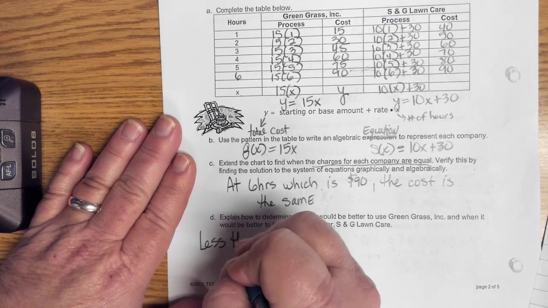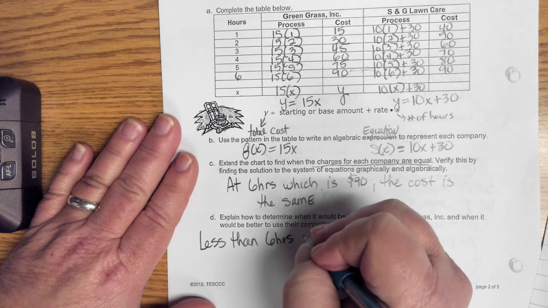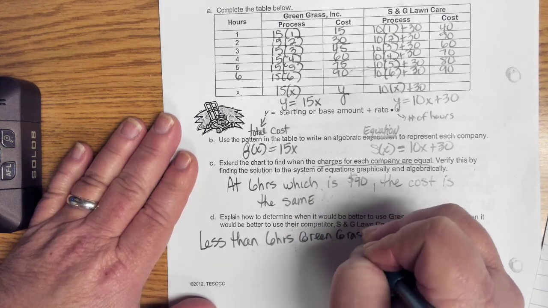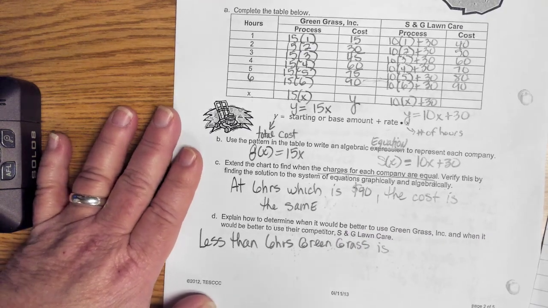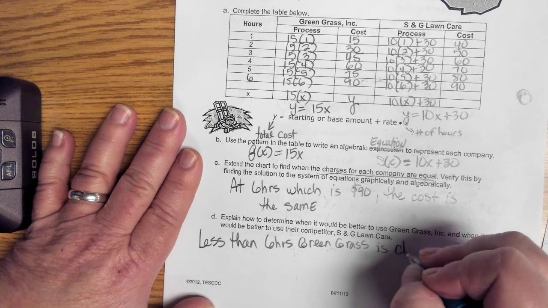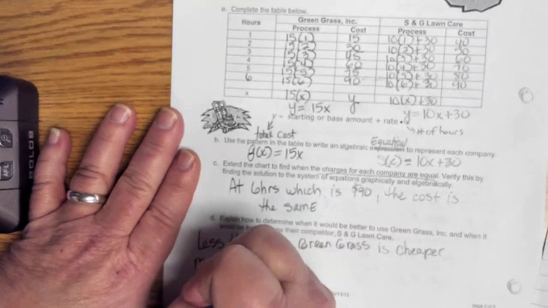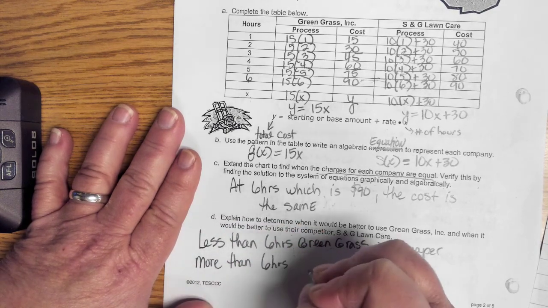Less than 6 hours, because they're asking for two things. Green Grass is what? Is it more expensive, the same, cheaper? Cheaper. Yeah. Okay. More than 6 hours.